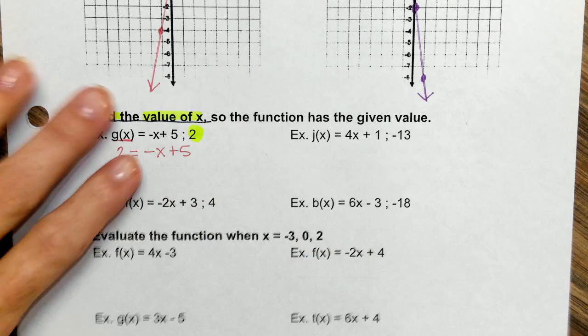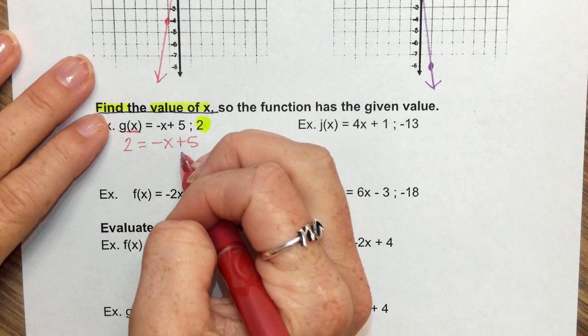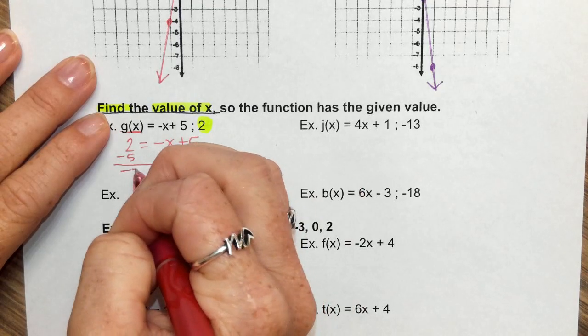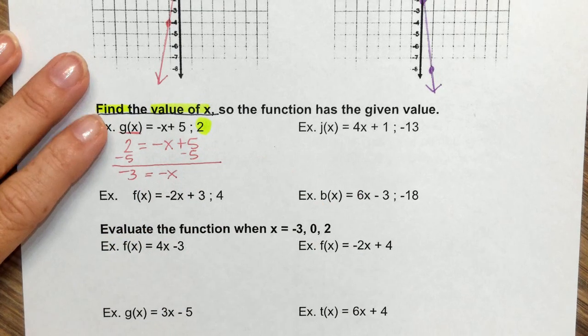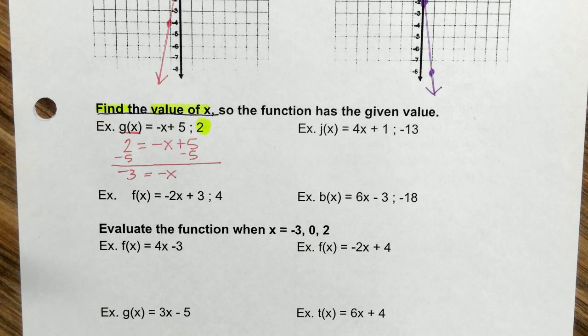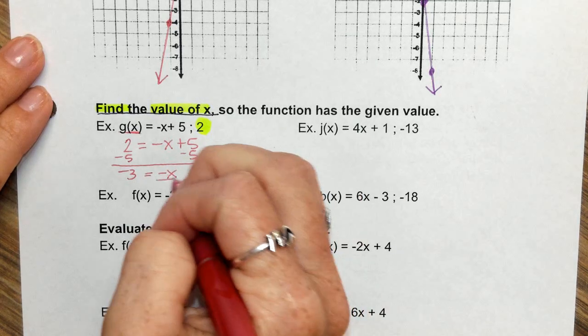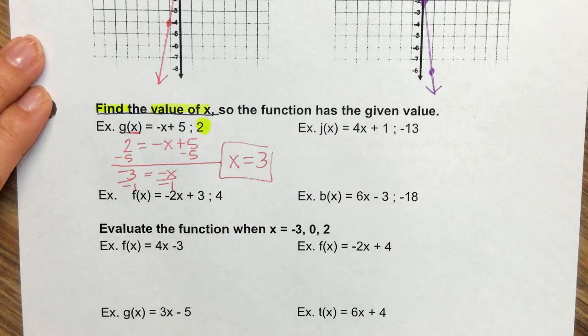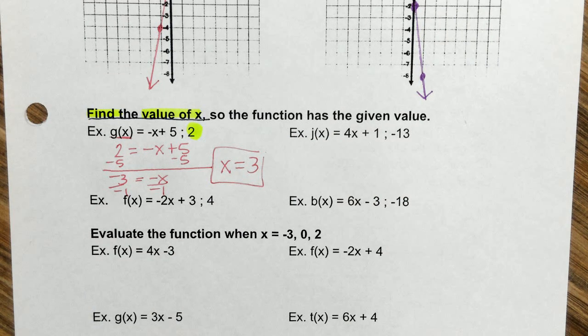So you solve it. How do I get rid of the 5? Minus 5. 2 minus 5 is negative 3 equals negative x. I can't have a negative x, so I divide by negative 1, and I get x is equal to 3. Again, to memorize which one you plug in for: if it says find x, then don't plug in for x. Plug in for the function.